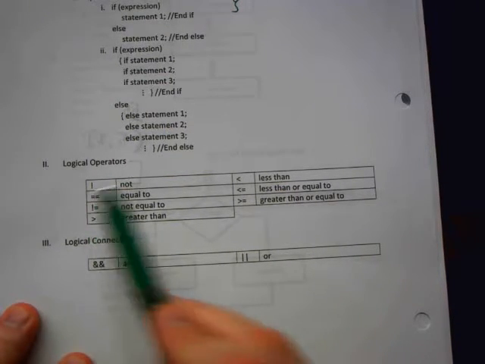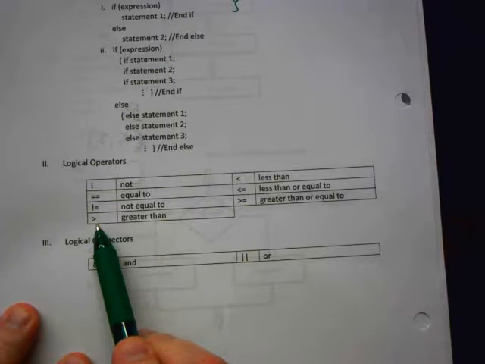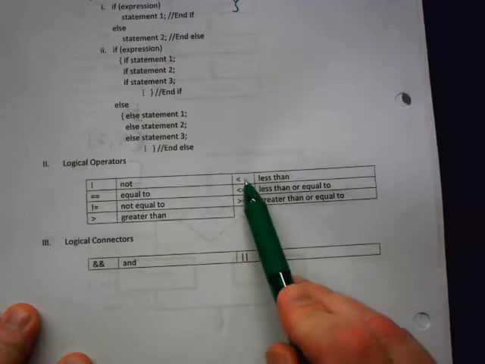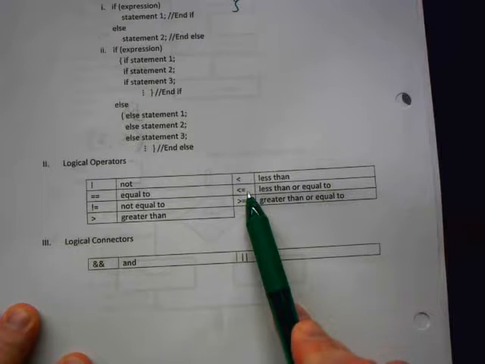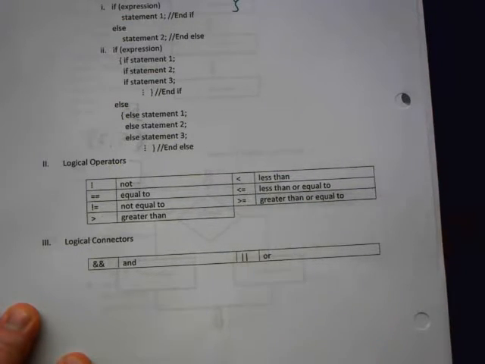Test for equal is double equal. Not equal is not equal to. Greater than is greater than. Less than is less than. If you want less than or equal to, you use less than or equal to. If you want greater than or equal to, you use greater than or equal to. No spaces in between those. Just like that.